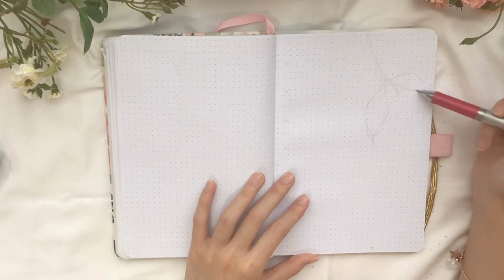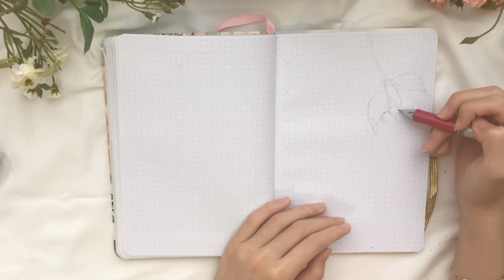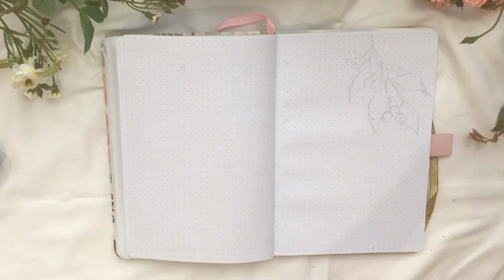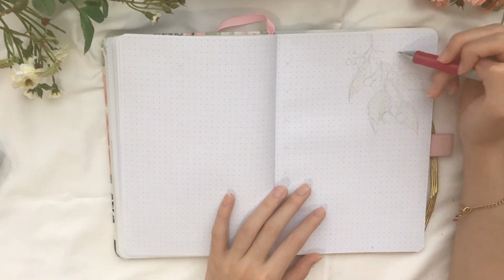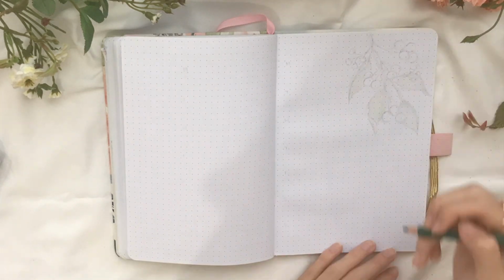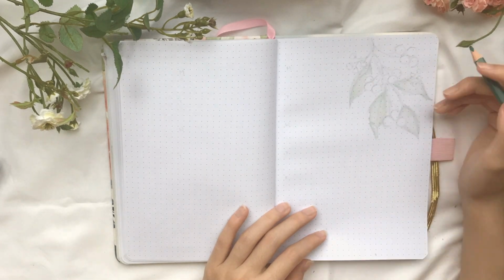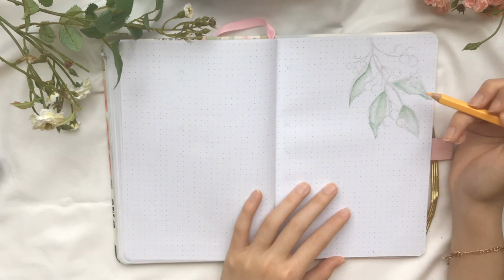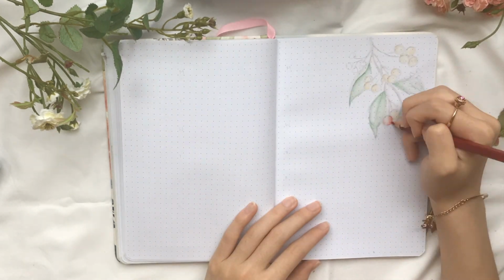Lastly, flipping over to my weekly spreads, I'm just beginning by drawing some leaves and thin branches clustered in the top right corner, and then I'm adding some round berries and small flowers before coloring it in. For my weeklies, I've been creating this sort of mini booklet so that each week is all grouped together because I find it much more convenient to have it all in one place.